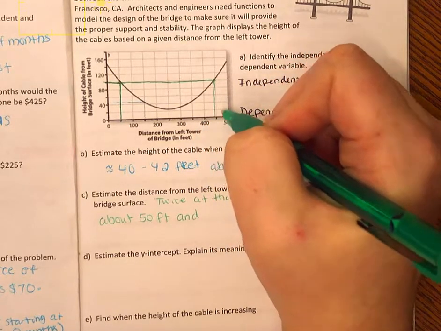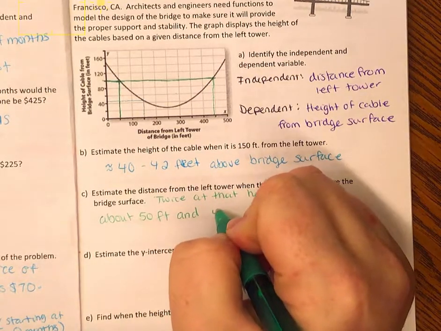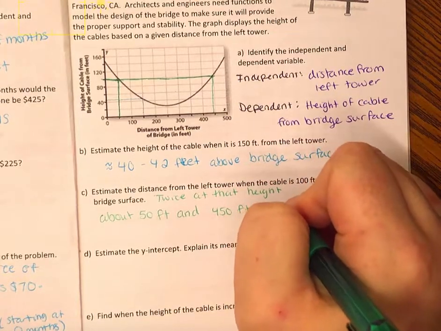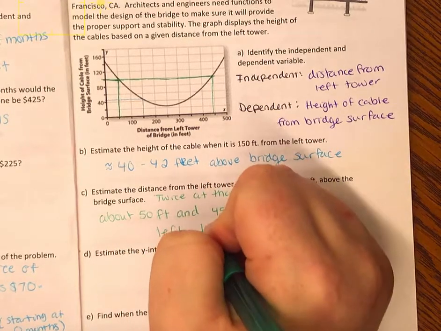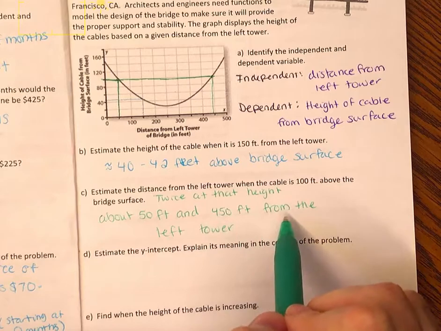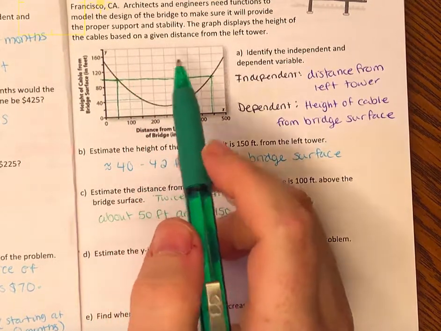And it's at about 450 feet, roughly. 450 feet from the left tower. Always put it back into context. So at about 50 feet and 450 feet from the left tower, it's 100 feet above the bridge surface.